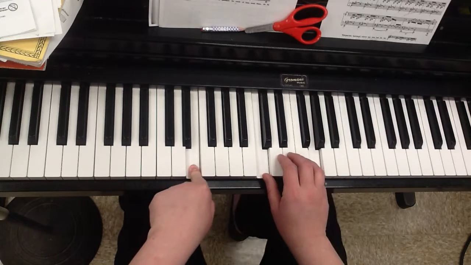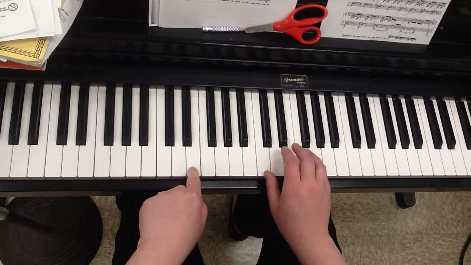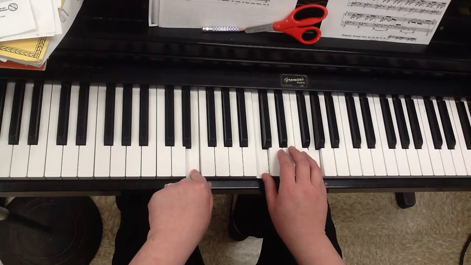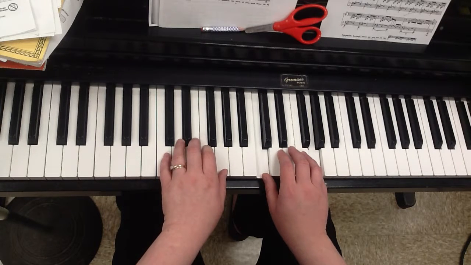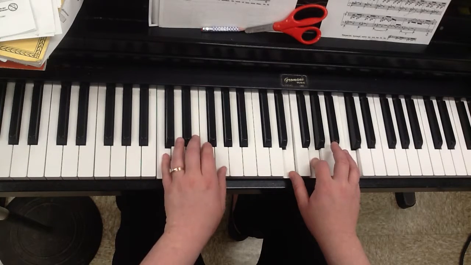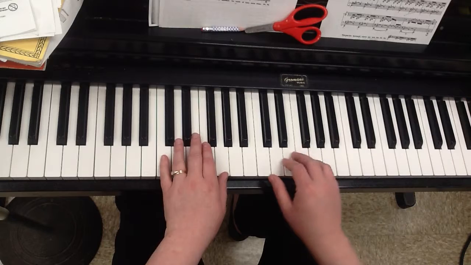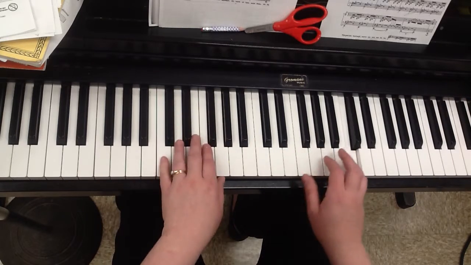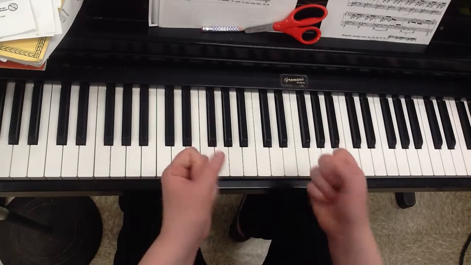It's still a C chord. It's still the notes C, E, G. I just have them a little bit out of order. Or I could play something like this. So I've got a C, a G, an E, a G, and a C, but it's still a C chord. I've just split the notes up between my hands.